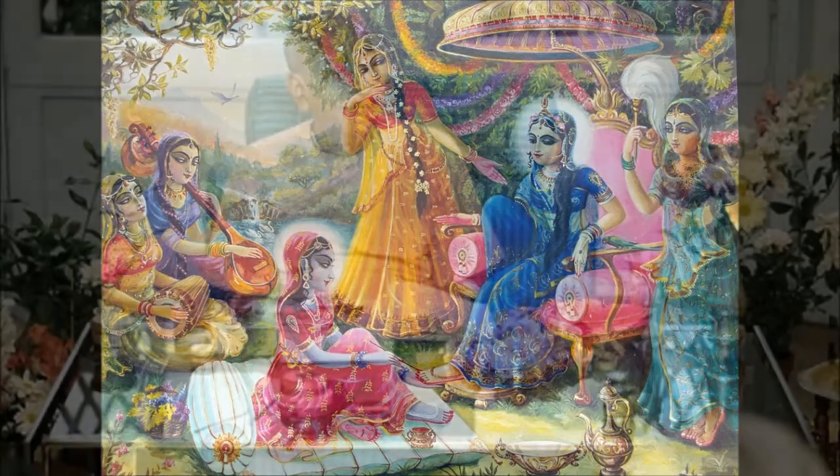The word bija, of course, means seed. So these astronomical systems in the Jyotisha Shastra, yes?